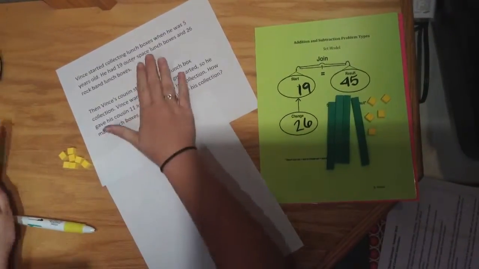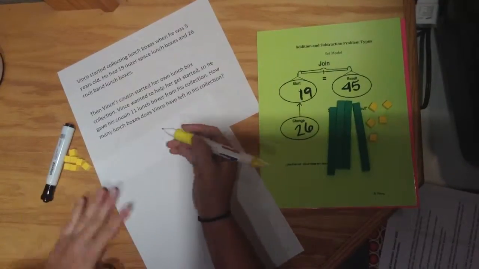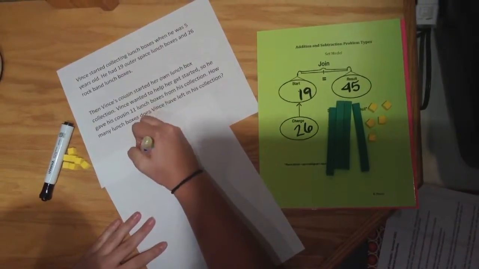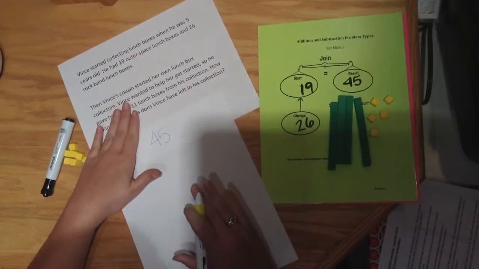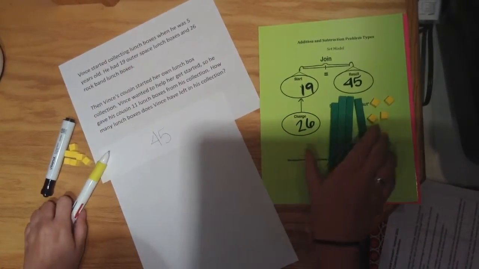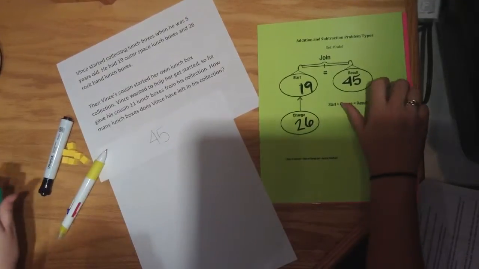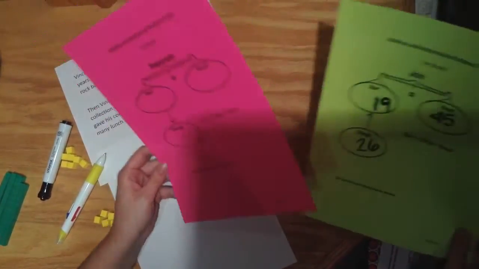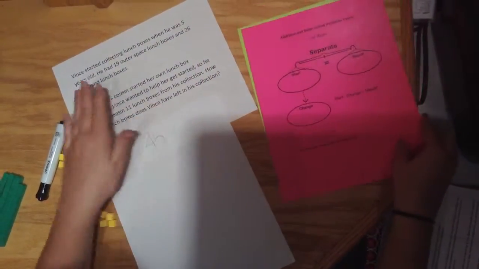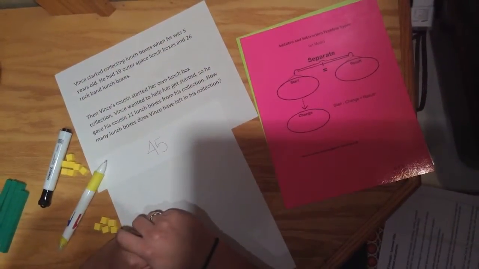So now we can go back because we know the total number of lunch boxes that Vincent had is 45. But we also know that he gave away 11 of his lunch boxes. So now we would have to switch to a separate problem because we have to figure out how many he has left after he gives his cousin 11 boxes.